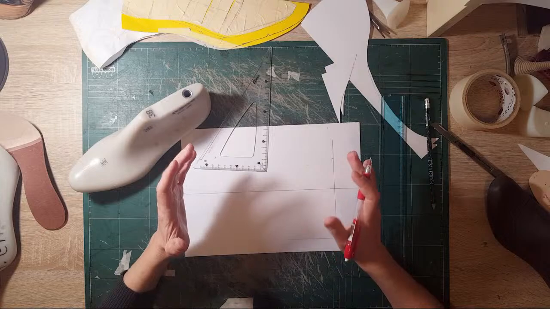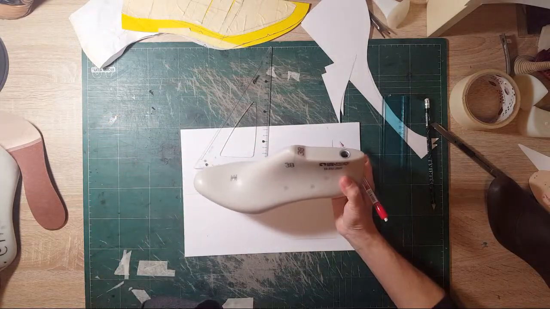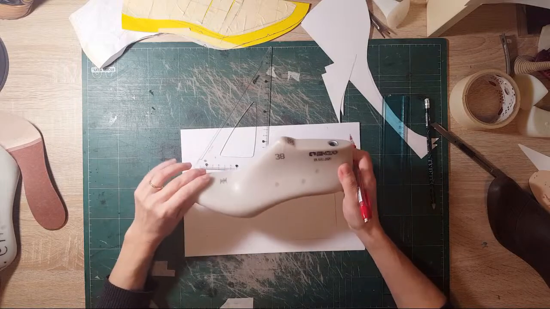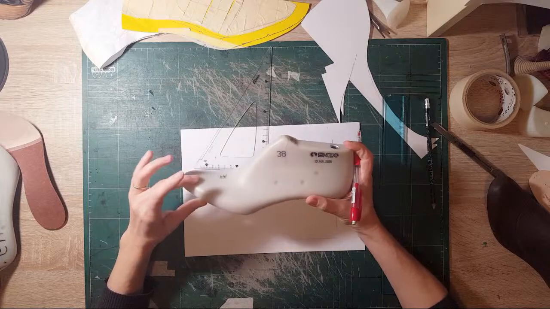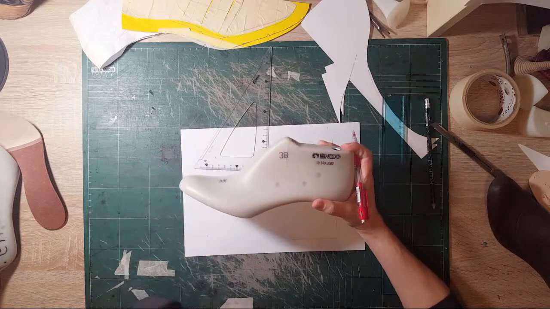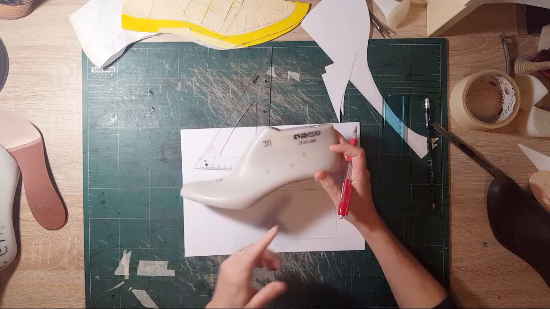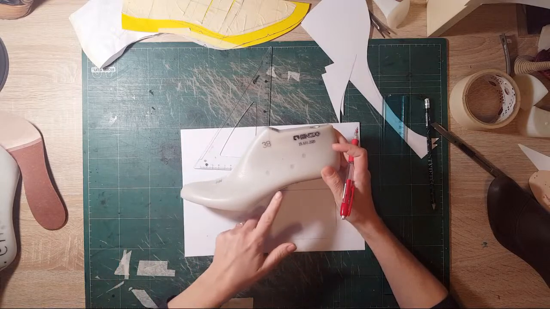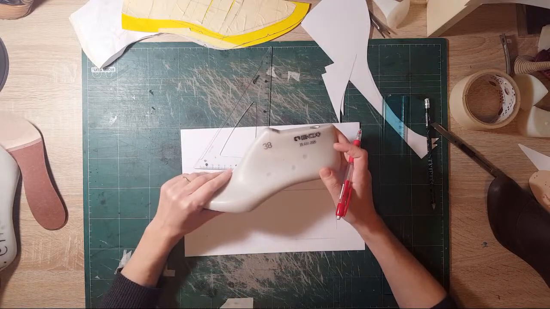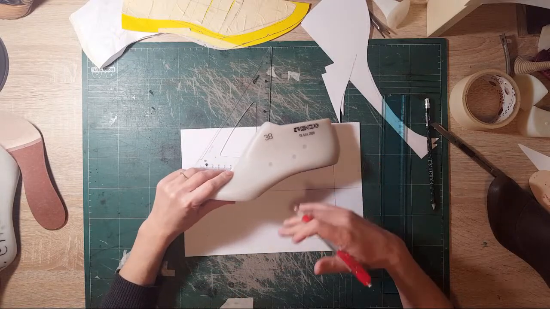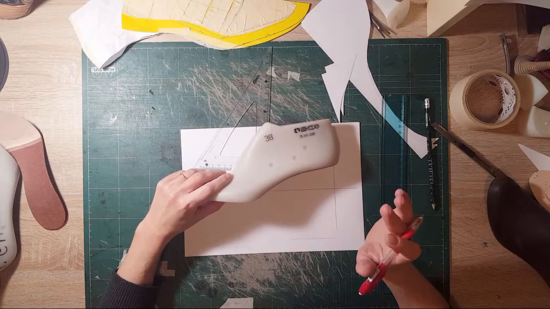And now I'm working on the wedge. I want to create a wedge for this shoe last, and I will make it out of wood. What is important in the wedge is that it must follow the exact shape of the shoe last bottom, and I will talk about it in a minute.